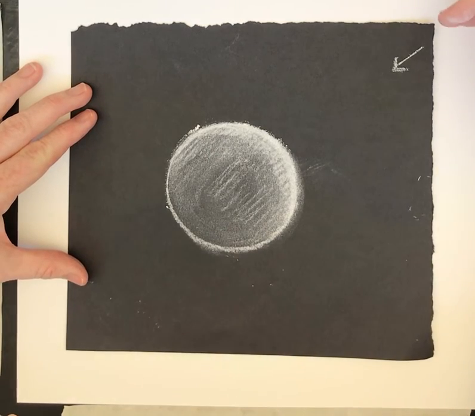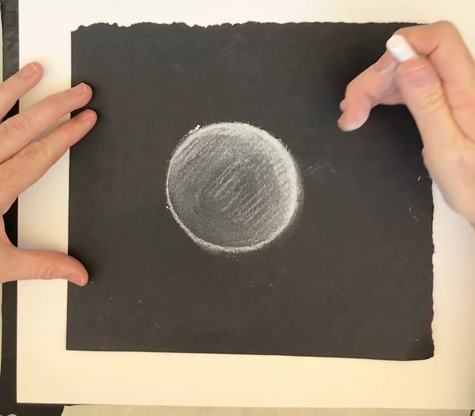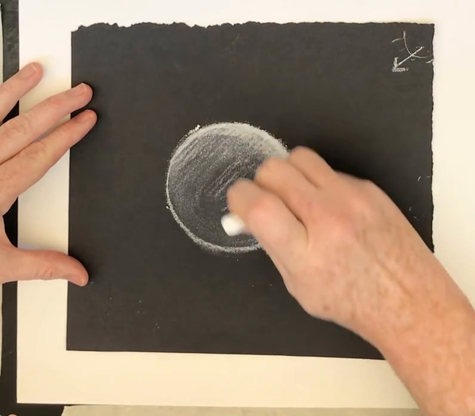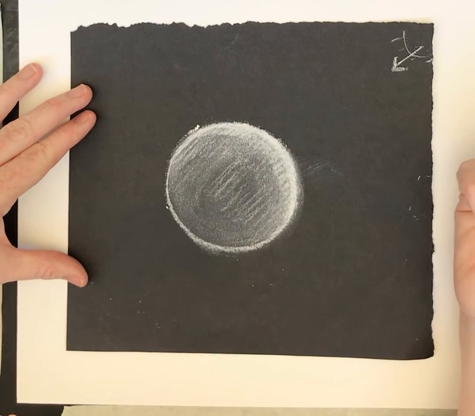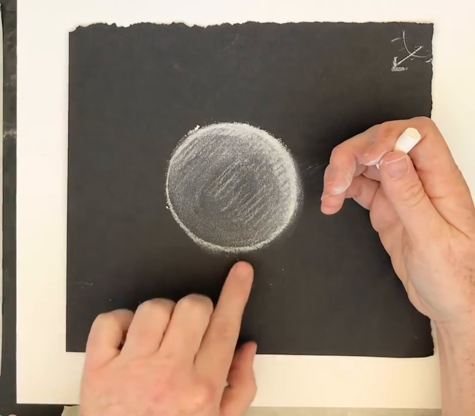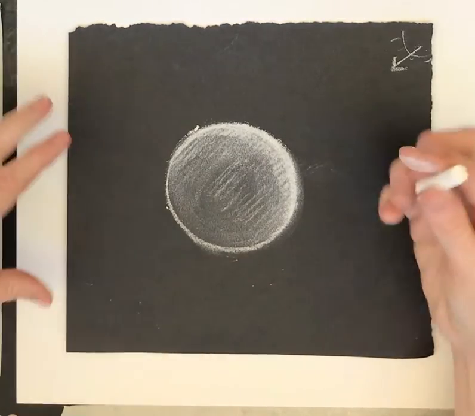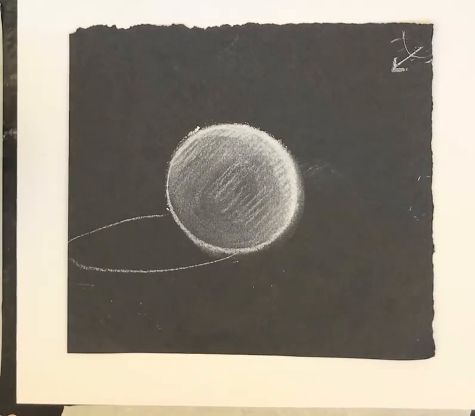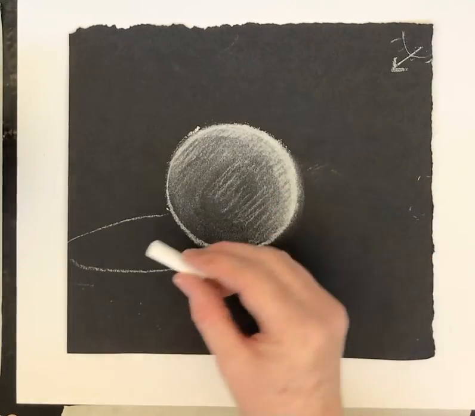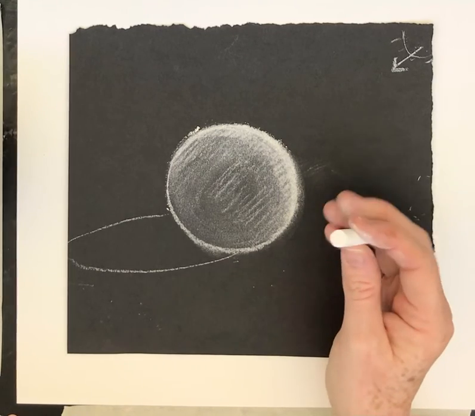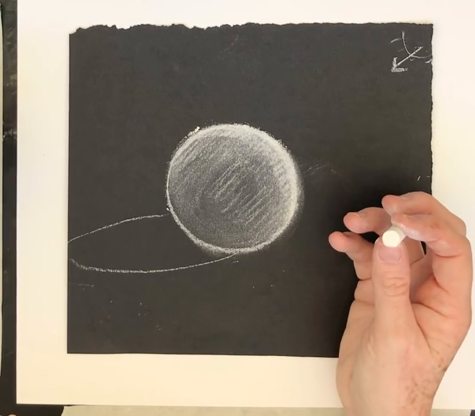So if my light source is coming in from here, we'll pretend that's the sun, and it's coming down and shining here, where would my shadow be? So the shadow would be cast behind it, right? So the shadow would be over here. So I can even go over here and draw the shadow. Now, am I going to make the shadow bright white? No, the shadow is going to be dark because no light can get there.